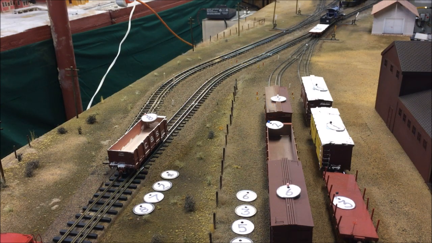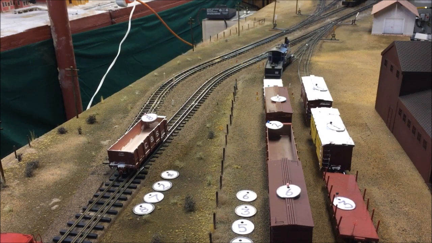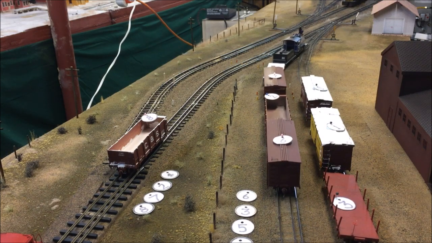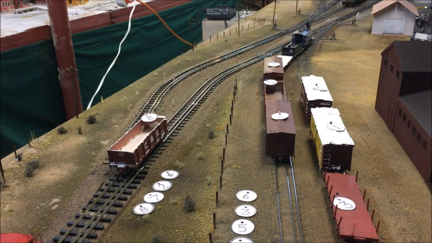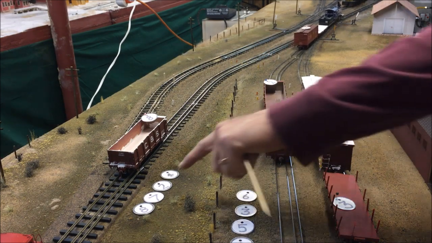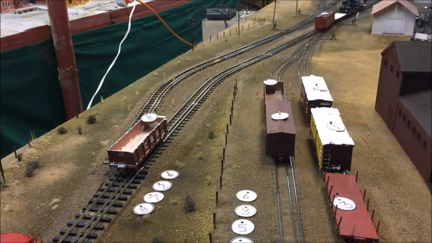So let's get number 7, the boxcar, first. And we'll put it where it needs to be. Number 7 goes in front of car number 8.